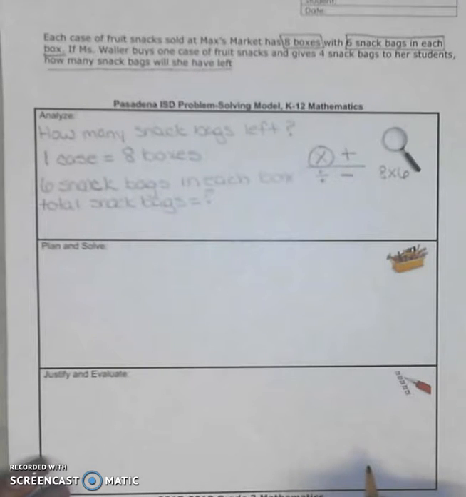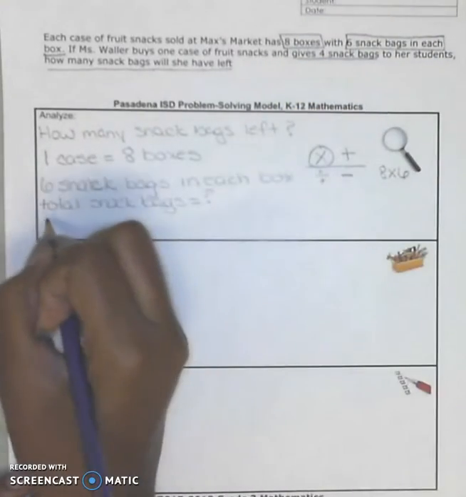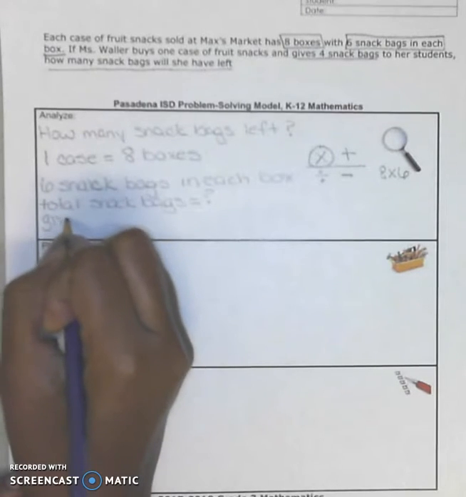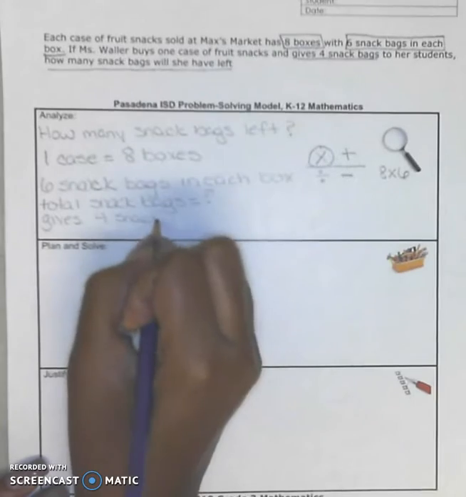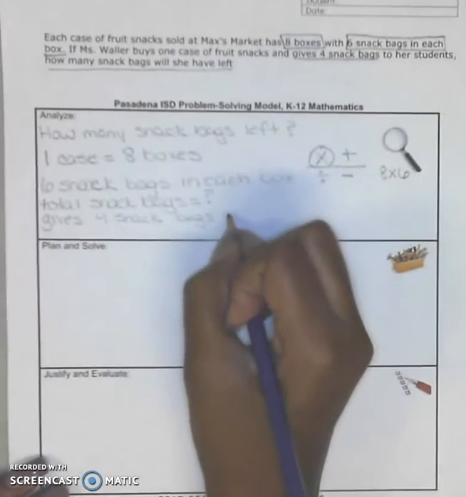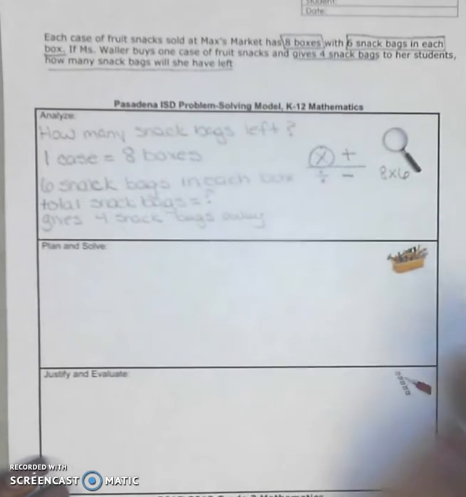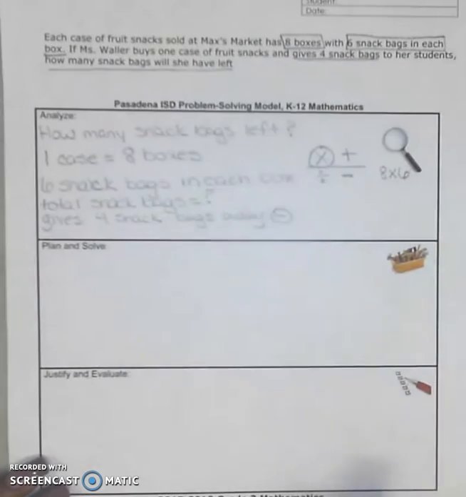If I continue reading, it says that she gives 4 snack bags to her students. We know that she's going to give 4 snack bags away. And when I'm giving something away, I am subtracting.